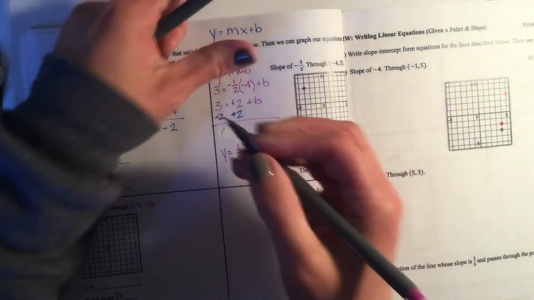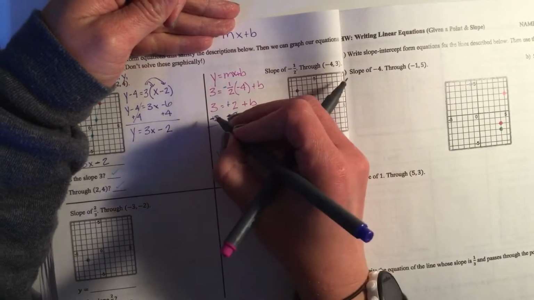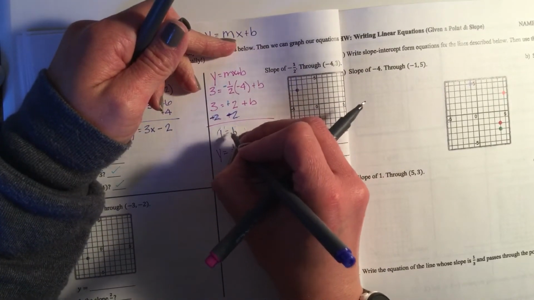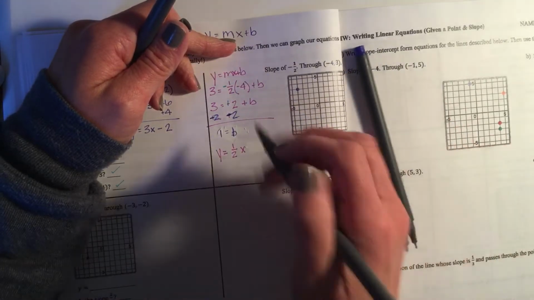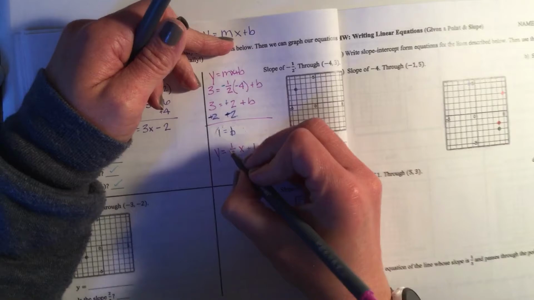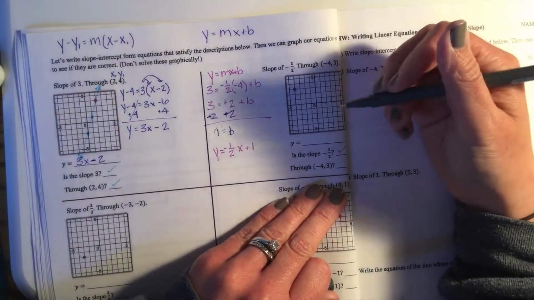So, this would be -2, -2, and then I would have 1 equals b. So that means this would be +1 for my equation. And this is a negative 1/2. So is the slope negative 1/2? Yes. Does it go through (-4, 3)? Well, let's check.